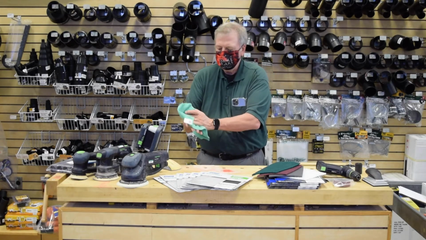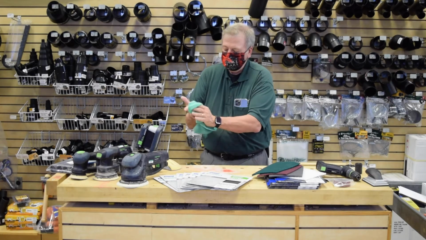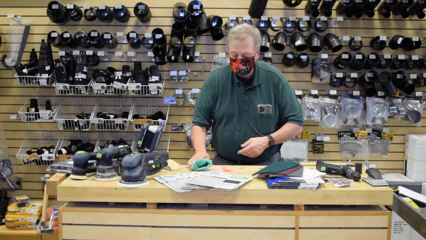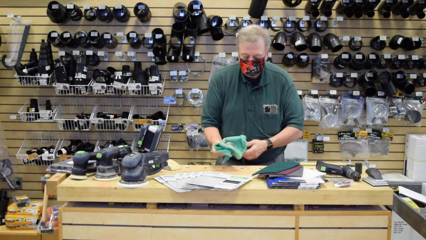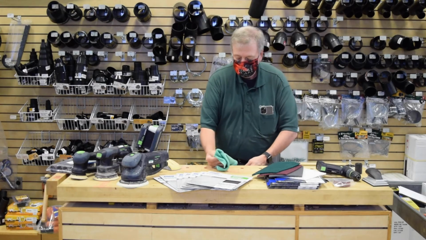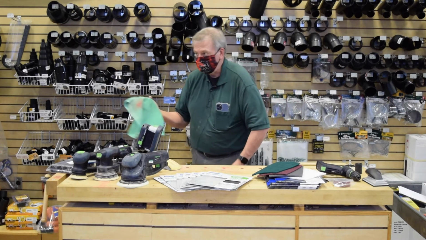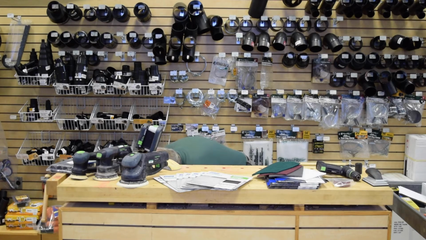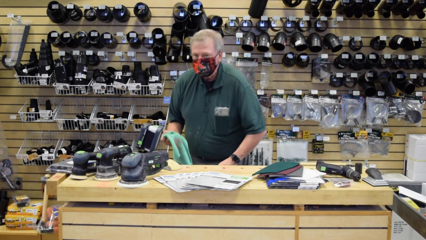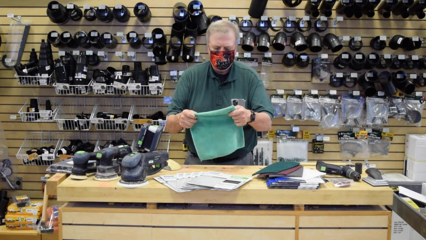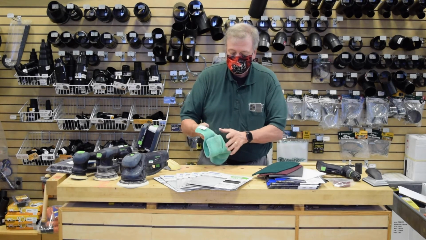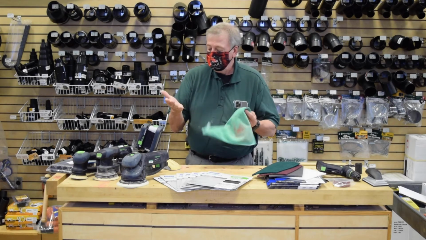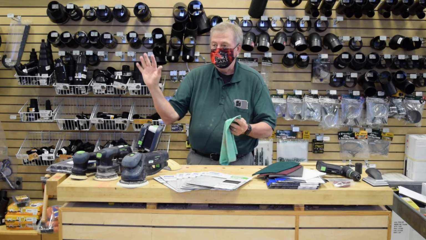a microfiber cloth. The nice thing about this is if it gets really nasty and dusty, then we just take it in the washing machine and wash it. Use this over and over and over again. Microfiber cloth. It does a great job. It traps everything in there. My hand is clean again.